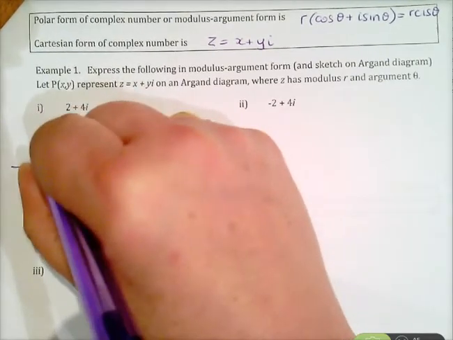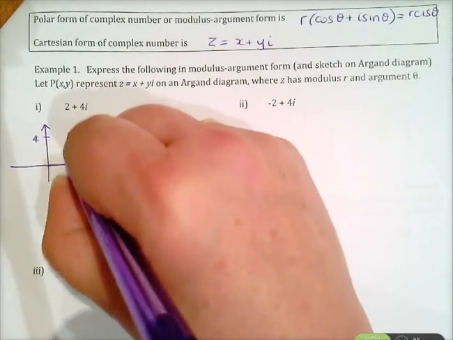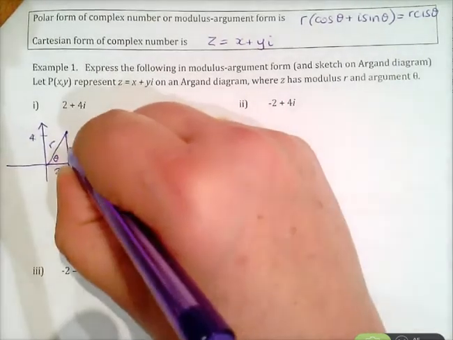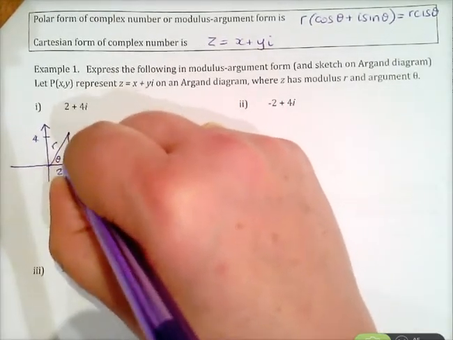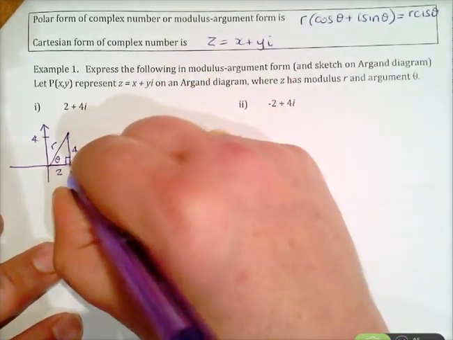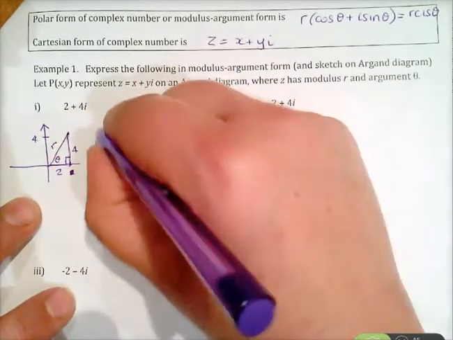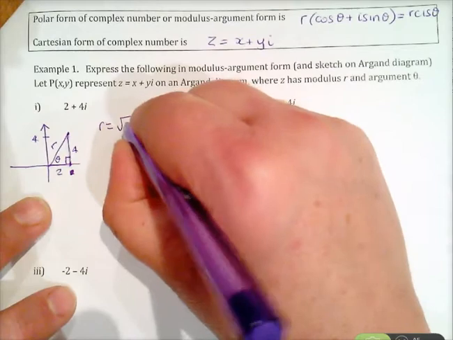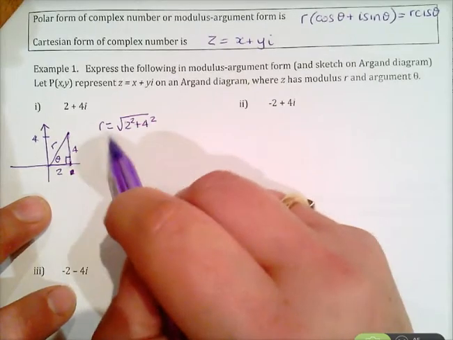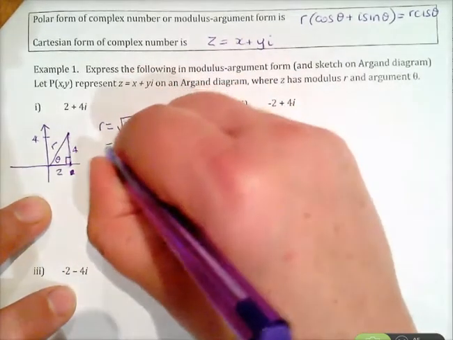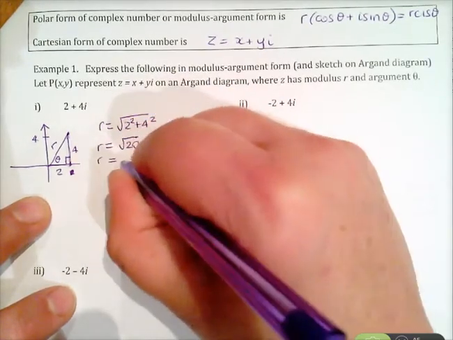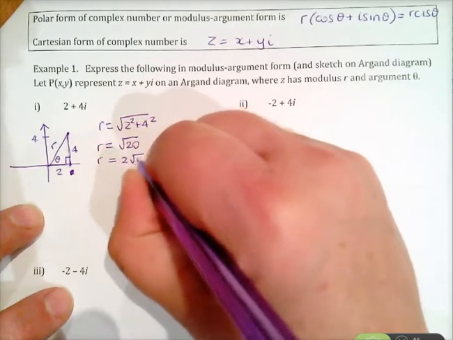There's 2, there's 4. Remember, we're going to draw a right angle triangle. Here's my theta. This is my r. This distance here is 2. This distance here is 4. This is a right angle. So we know that r is the square root of 2 squared plus 4 squared, because r squared is 2 squared plus 4 squared, which is the square root of 20, and simplifying that, we get that r is root 4 times root 5, or 2 root 5.